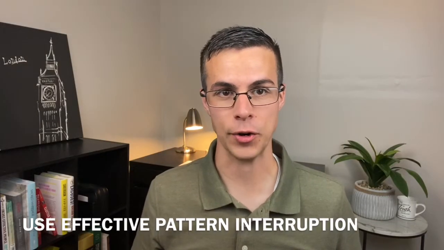Tip number 2, use effective pattern interruption. Now what I mean by this is when you zoom in and zoom out with your editing software so that it looks like the camera is moving, or moving the camera physically during the shot to get different angles.